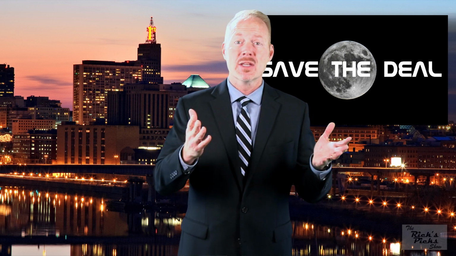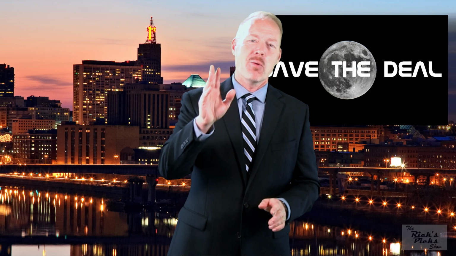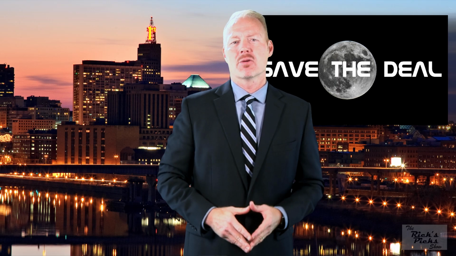As an example, if you have a borrower that makes $10,000 a month, and your current ratio is 53.5%, you know your DTI target for AUS approval on a conventional loan is 50% or less. You're going to need to reduce that DTI by at least 3.5%, which equates to $350 in monthly payments, or $10,000 times 3.5%.